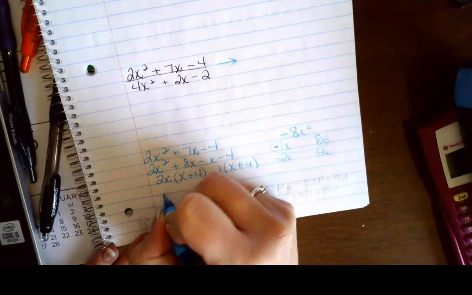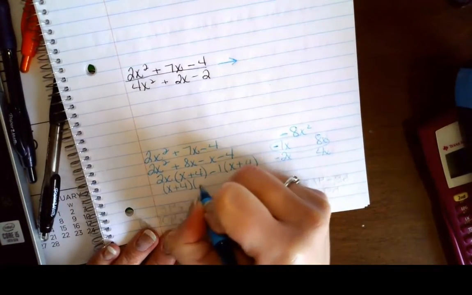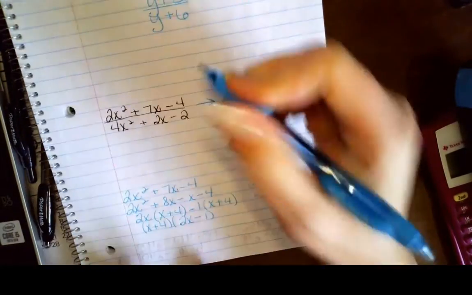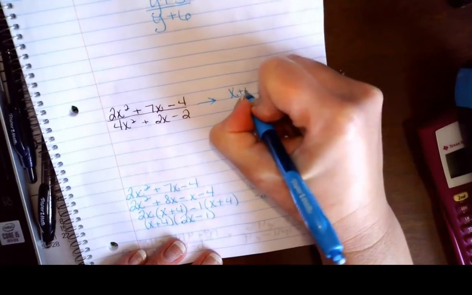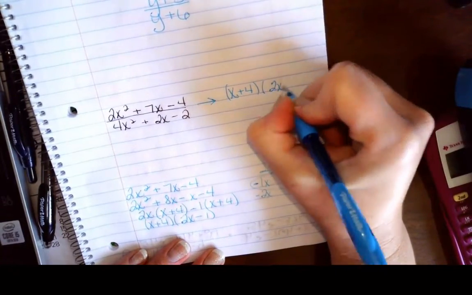So now tell me what is in parentheses, which is going to be an x plus 4, times what's not in parentheses is 2x minus 1. So my numerator in factored form is x plus 4, 2x minus 1.